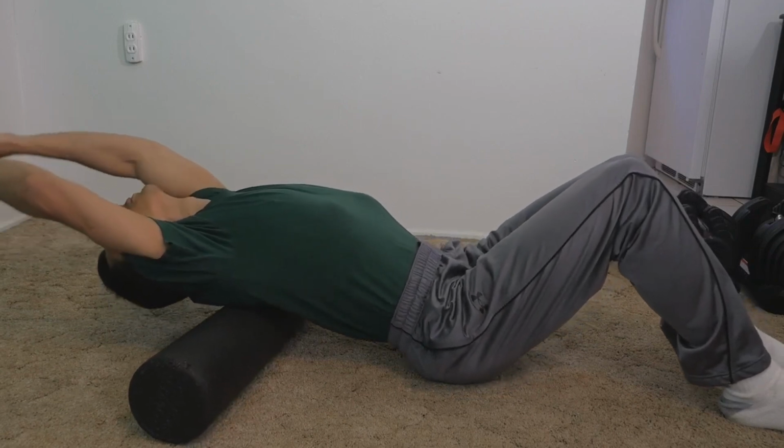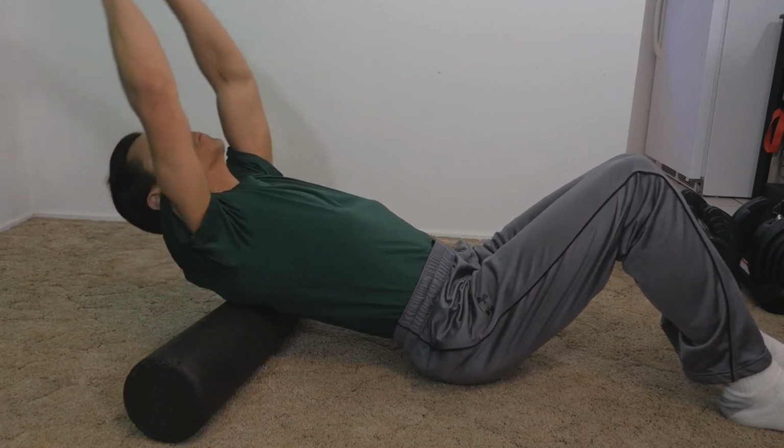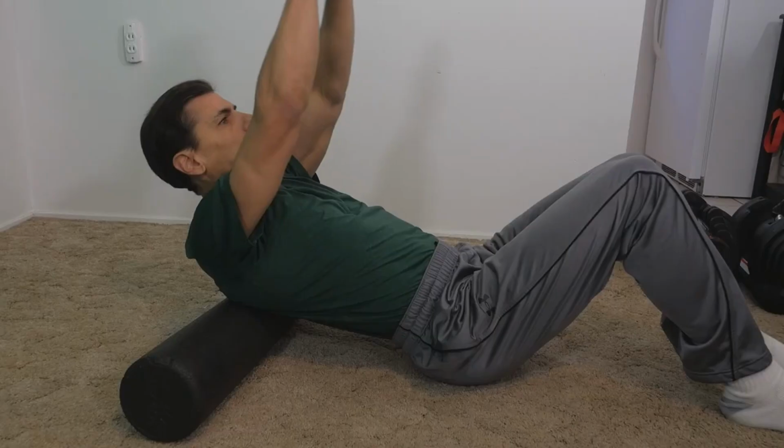While you're doing this, minimize the movement of your lower back. You don't want to feel any pain there. You're engaging your core, and you're feeling the stretch in your upper body as you keep your shoulders back and down.